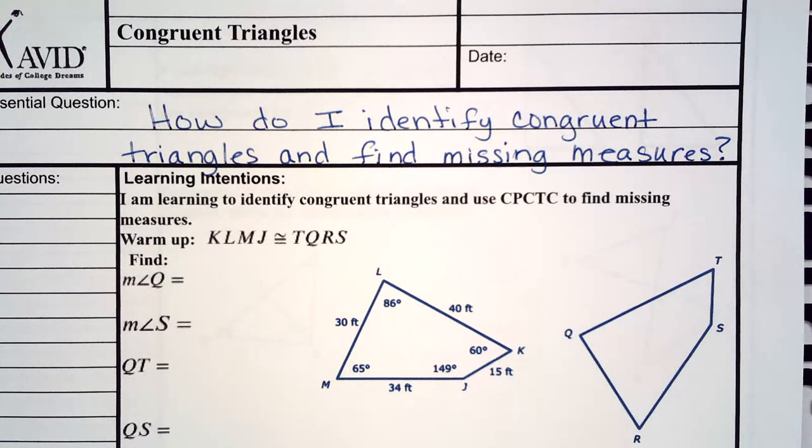Last class period we looked at CPCFC, which was corresponding parts of congruent figures are congruent. Now we're going to look at CPCTC, which is corresponding parts of congruent triangles are congruent. So you've got 4 warm-up questions. Pause the video and see if you can do those 4 warm-up questions now.